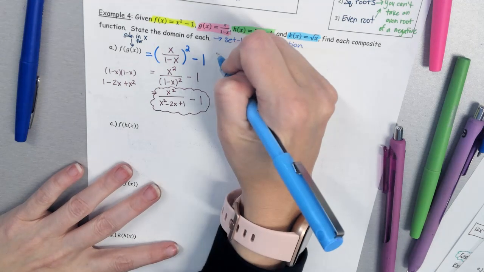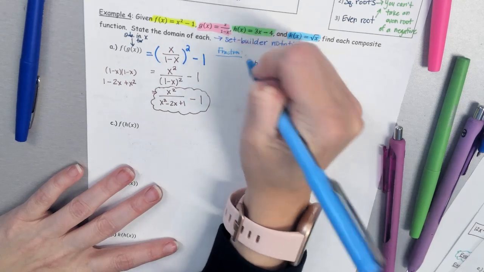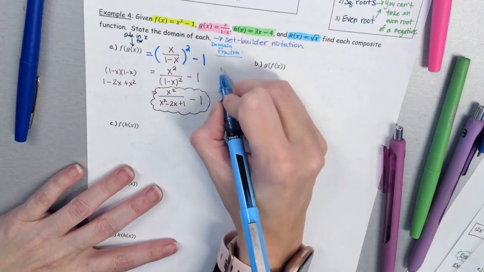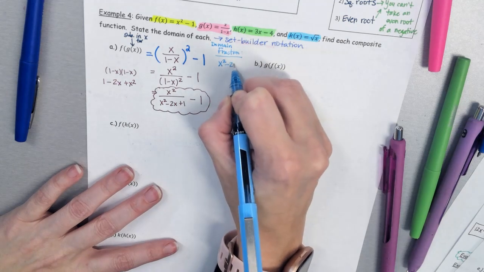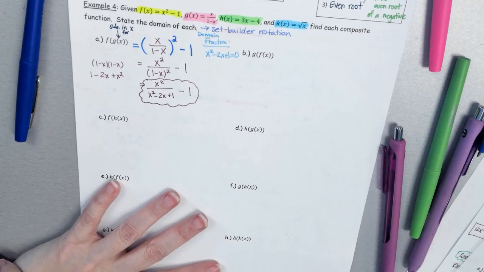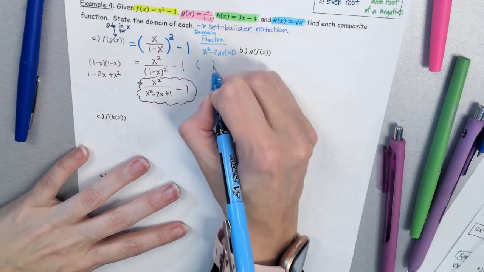And then anytime you have a fraction, for your domain, you have to take the denominator, set it equal to 0, and solve. So this is a quadratic. You can try to solve by factoring or the quadratic formula. This one is factorable.